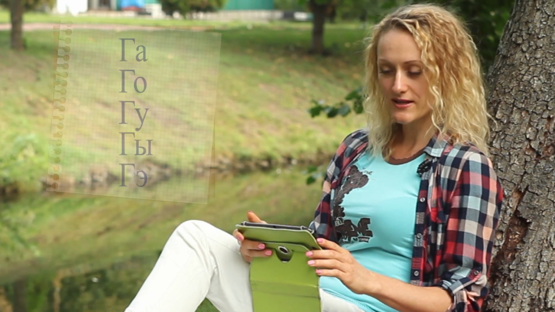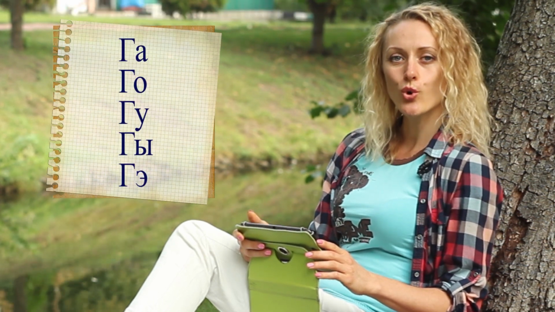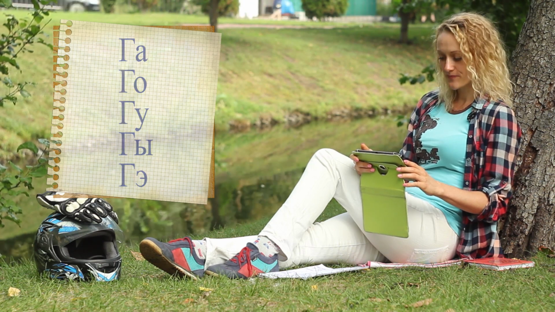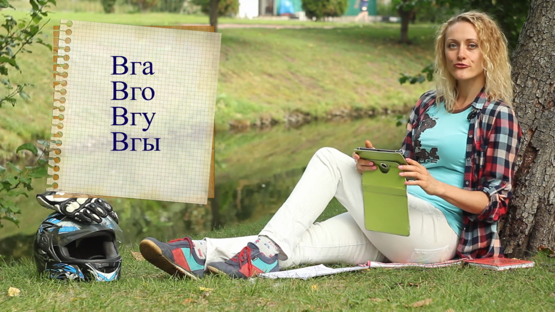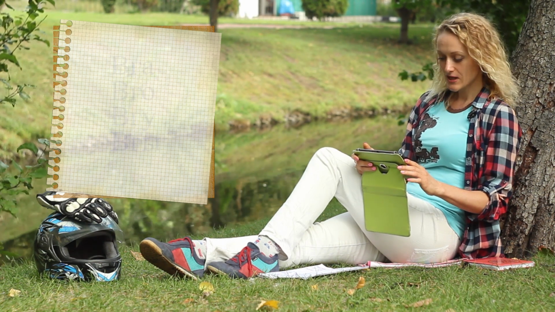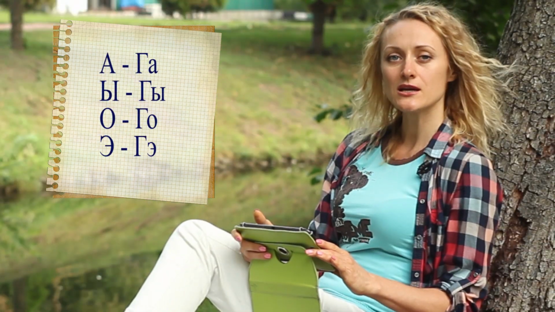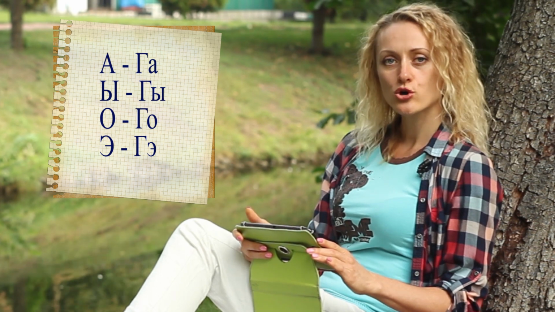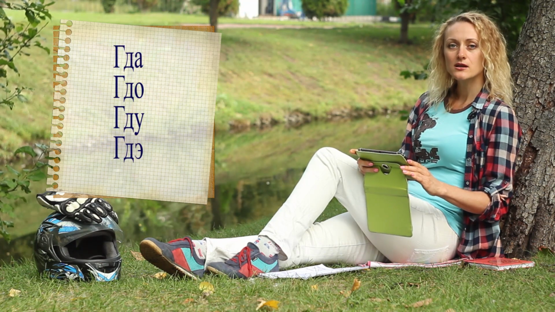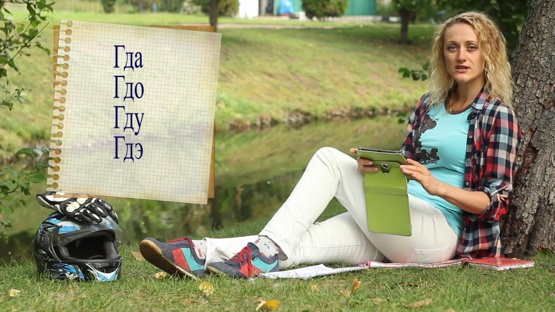Let's go to G. G is a consonant, same in English. Grass, grit. G. Okay, let's read. Ga, go, gu, gi, ge. Vga, vgo, vgu, vgi. Aga, igi, ого, эге. Гда, гдо, гду, gde.